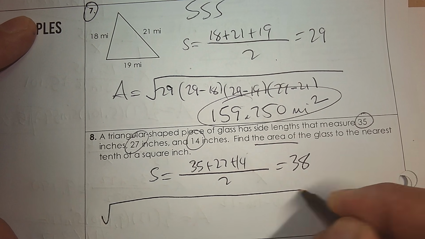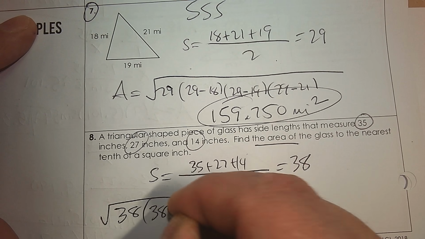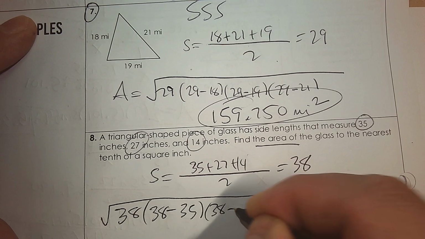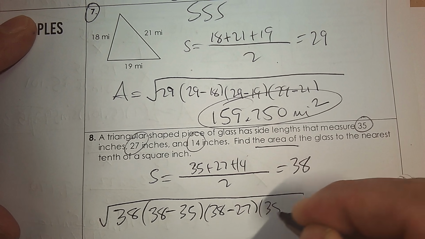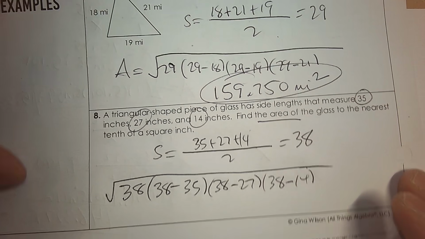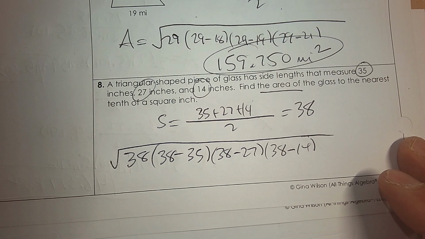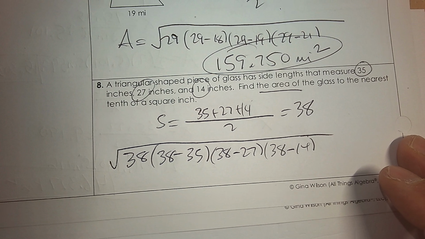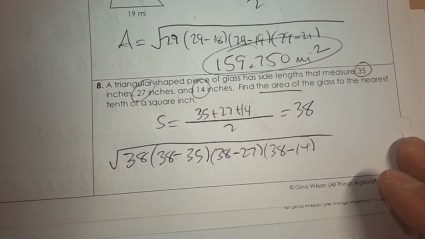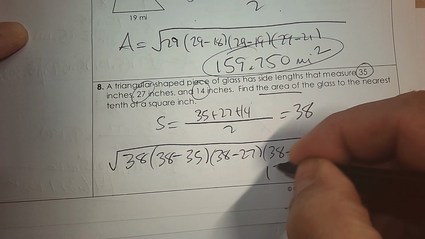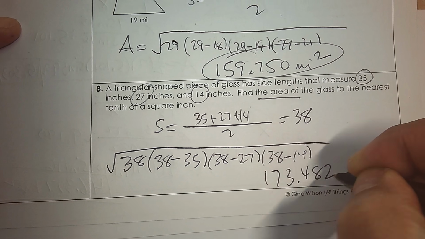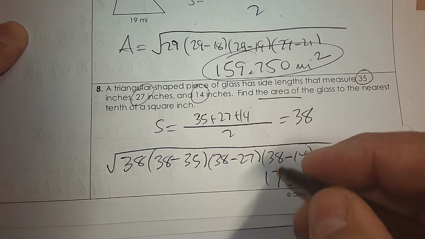Then the area is 38, 38, and just go one at a time. 38 take away 35, 38 take away 27, 38 take away 14, and there you go, right? Those Greeks, way back in the day, they didn't have a calculator to do this, right? So 38, 38 take away 35, 38 take away 27, 38 take away 14, and you get 173.482, and again, it's inches squared.